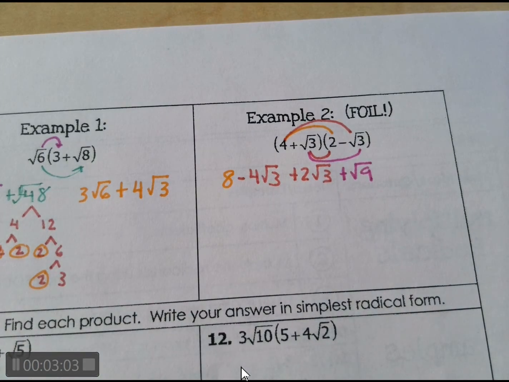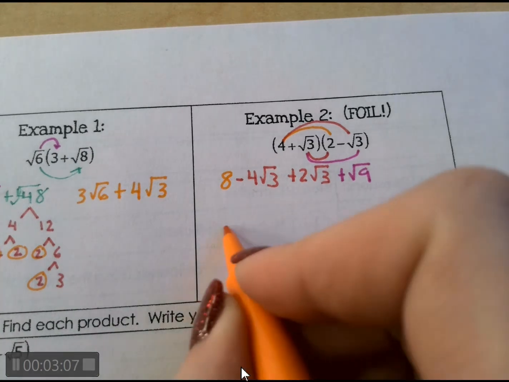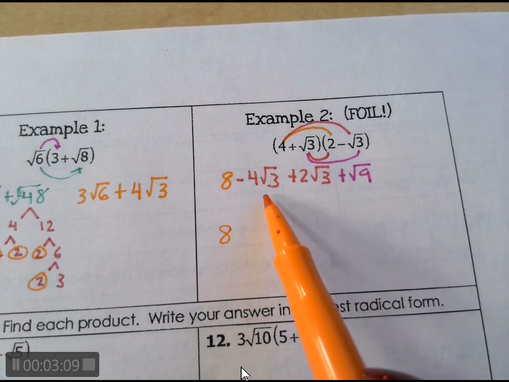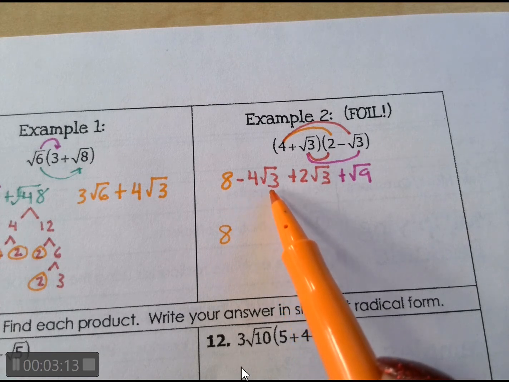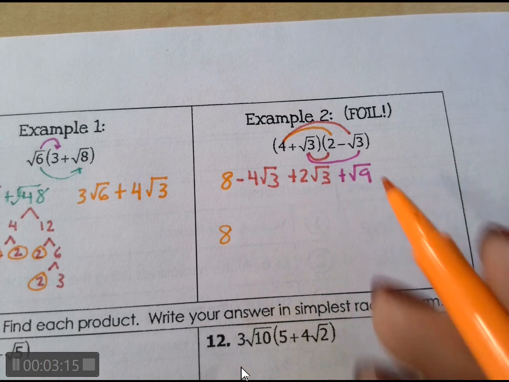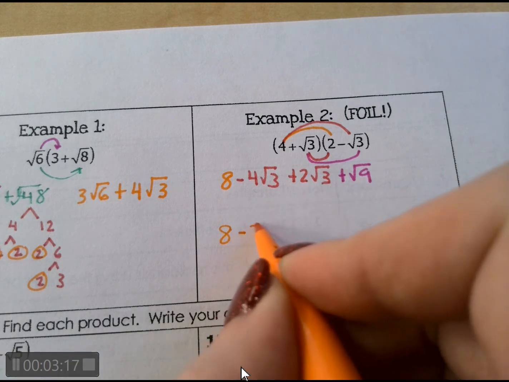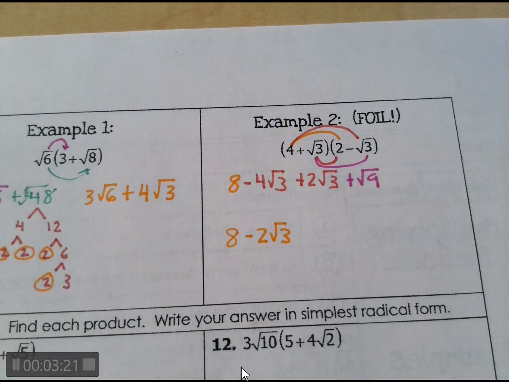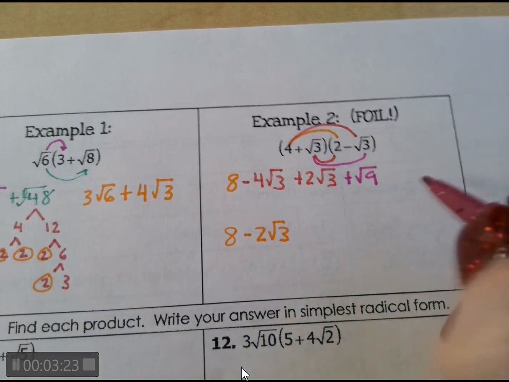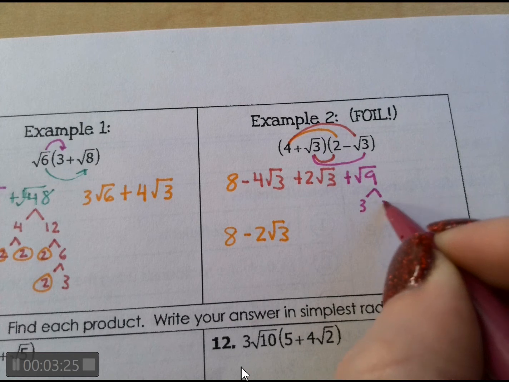Alrighty. So 8 does not have a like term, so we're just going to write 8. And then negative 4 square root 3 plus 2 square root 3 is going to be negative 2 square root 3. And then we need to find our factors of 9, which are just going to be 3 and 3.